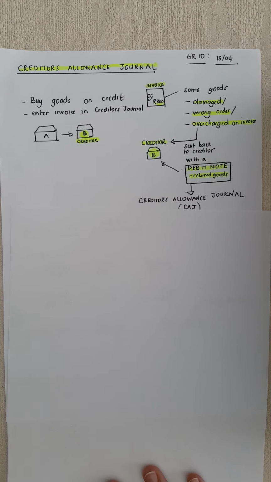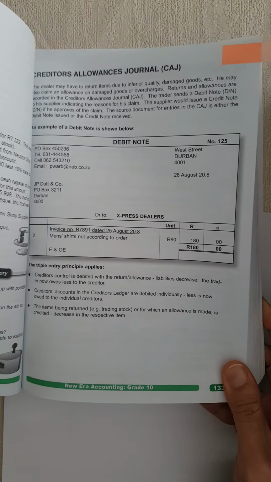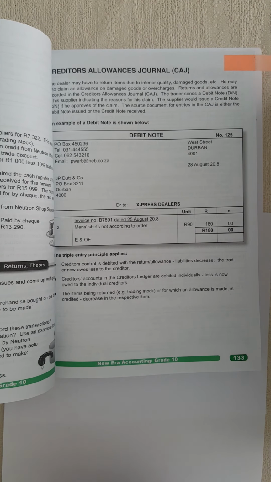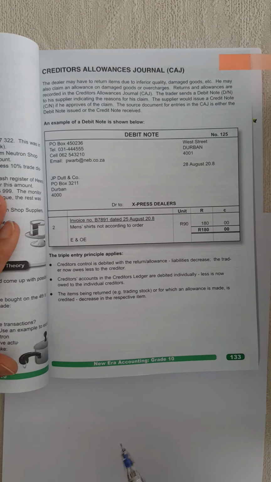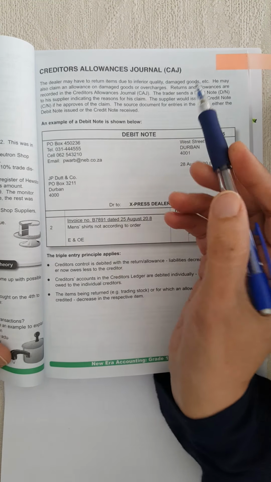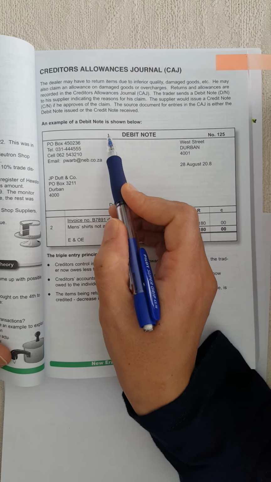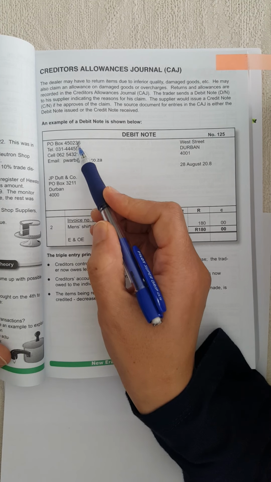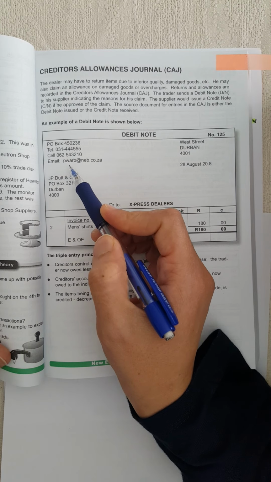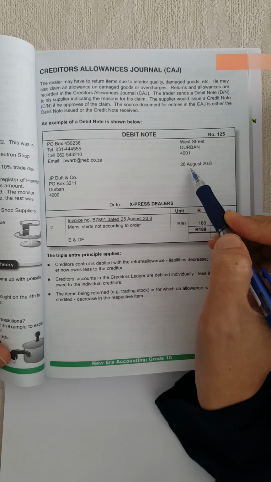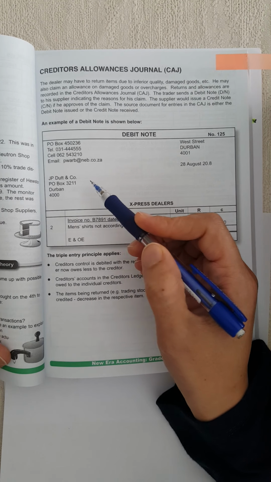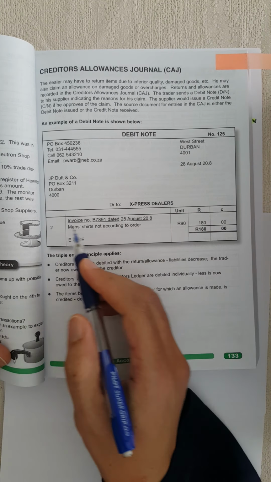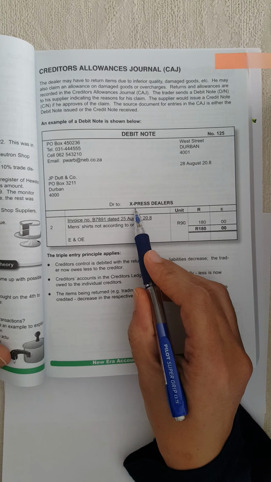There's a nice example here that I want you to look at. On page 133 there's an example of a debit note, right? You'll see it's written creditors allowance journal. This is an example of a debit note. Look, there's all the details of the company there, the address and the date, and then the number 125, right? And what they're doing is a debit note to Express Dealers.